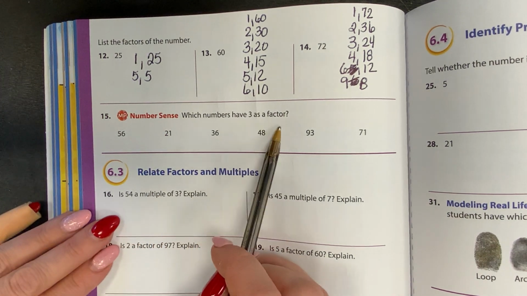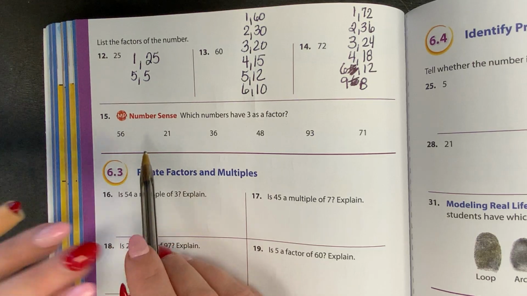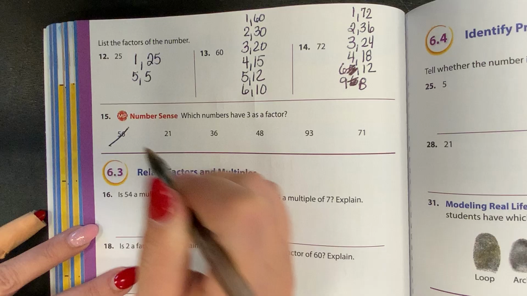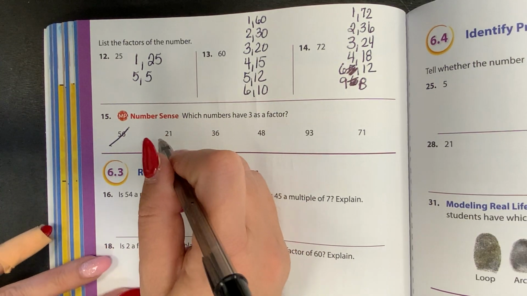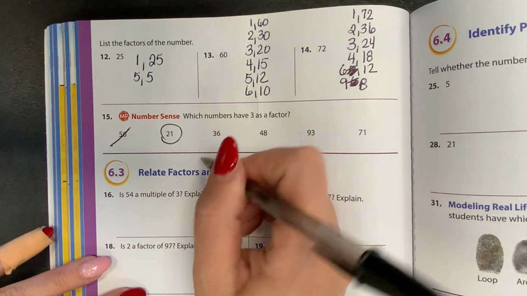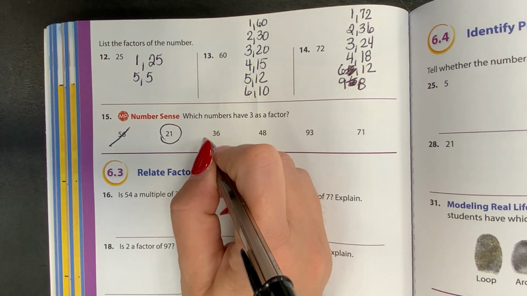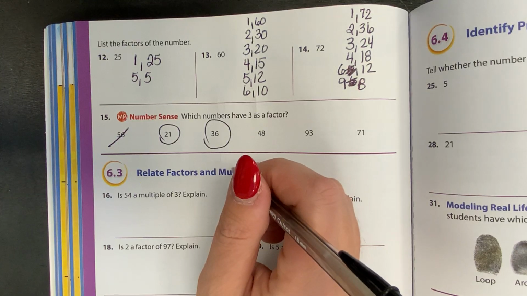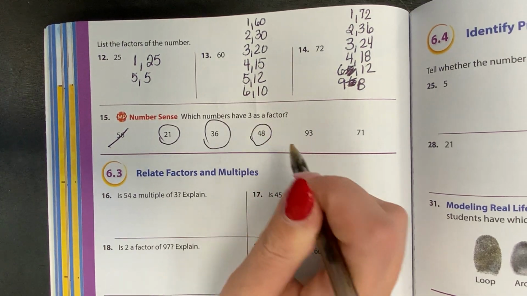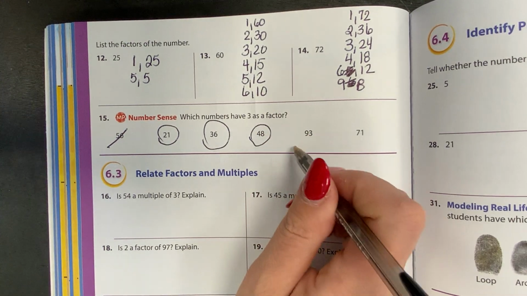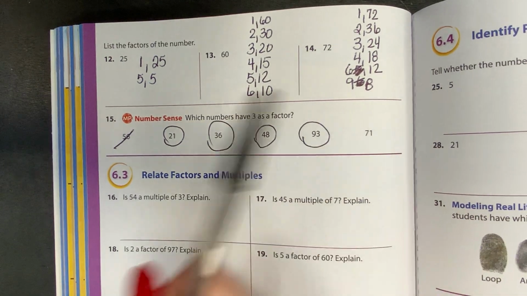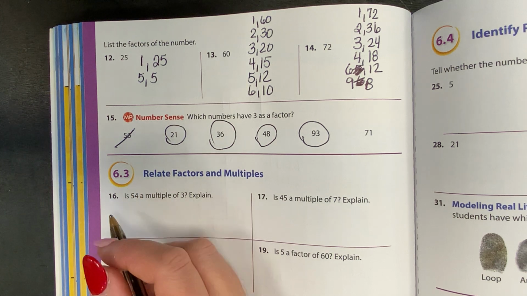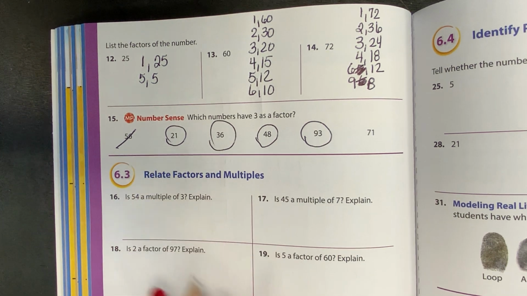Now, which numbers have 3 as a factor? Meaning, which numbers here can be divided by 3? Can 56? No. Can 21? Yes, by 7. Can 36? Yes, by 3. That would be 12. 48, 16 times, yes. 93, 31 times. What about 71? Nope. It will not go.